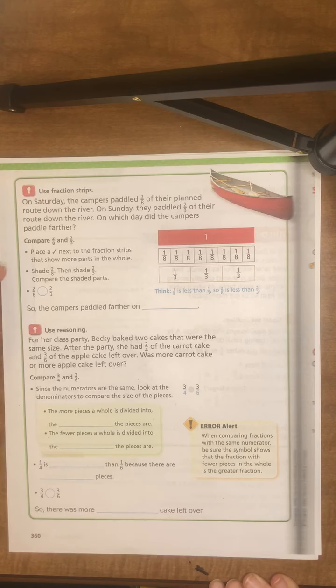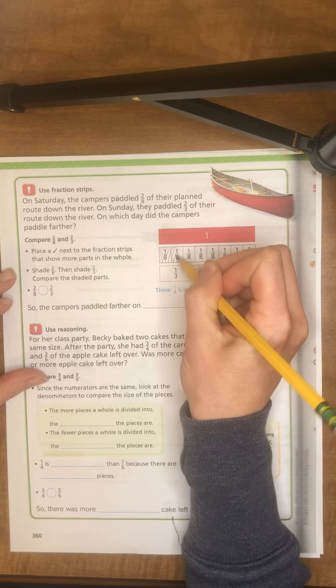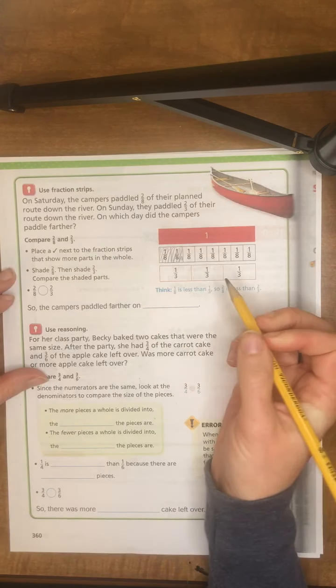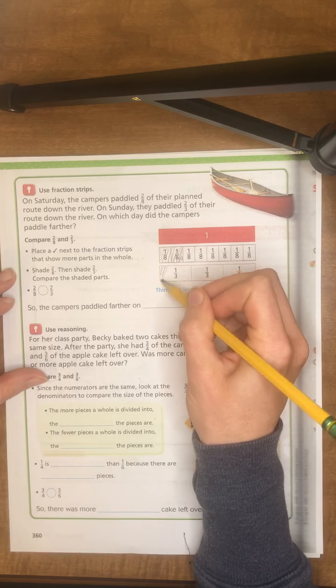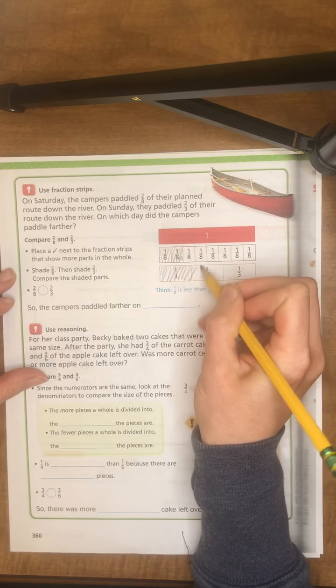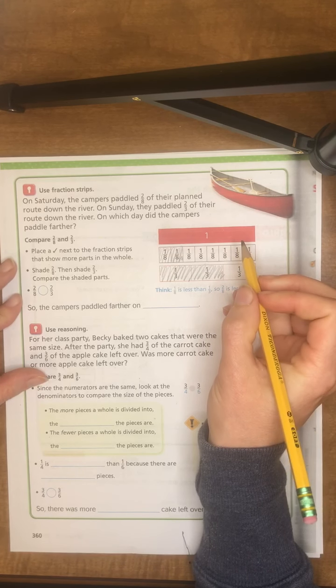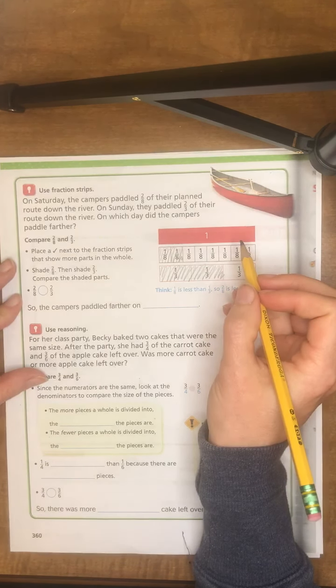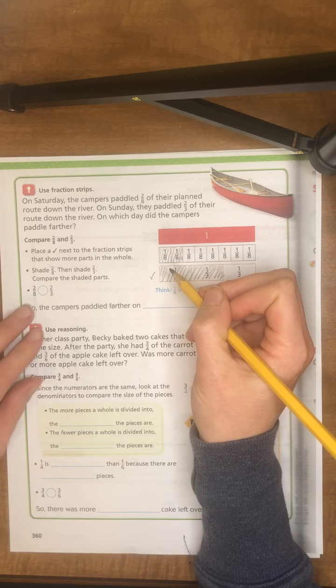parts in the whole. So shade 2/8. So then we're shading in 2 of these 1/8 and shading in 2/3. So 2 of the thirds. And so the one that shows more is the 2/3.